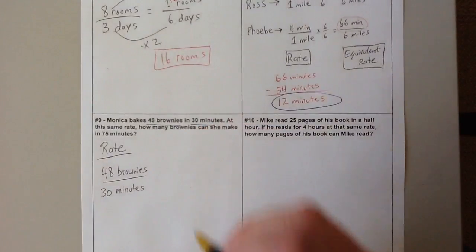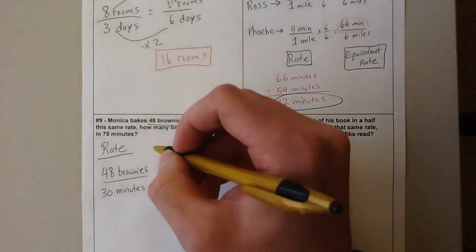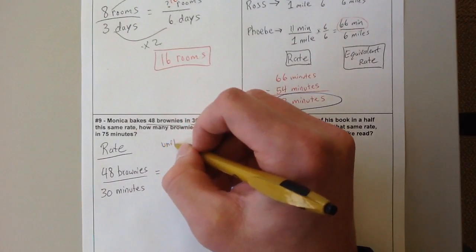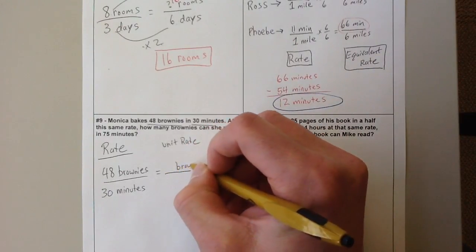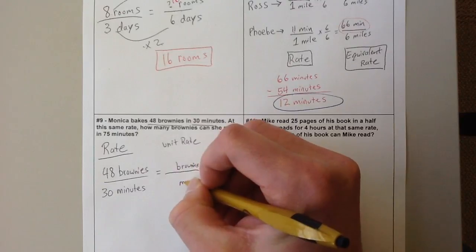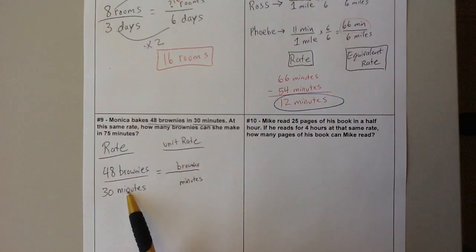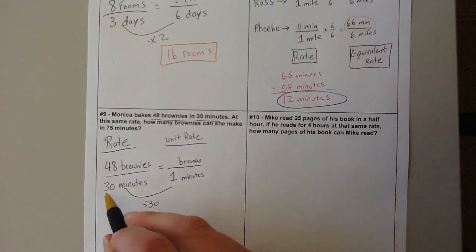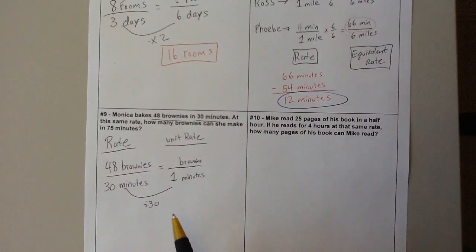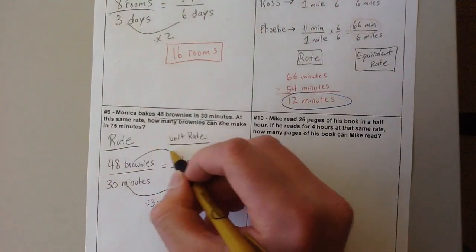Now let's find the unit rate. So if she bakes 48 brownies in 30 minutes, how many brownies can she make in 1 minute? This is unit rate. Brownies on top, minutes on bottom. Okay? So 48 brownies in 30 minutes. How many brownies in 1 minute? So as you can see, I am dividing by 30. 30 divided by 30 gives me 1. So if I divide by 30 on the bottom, what must I do to the top? You're right, divide by 30.